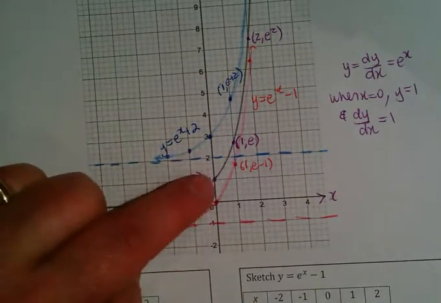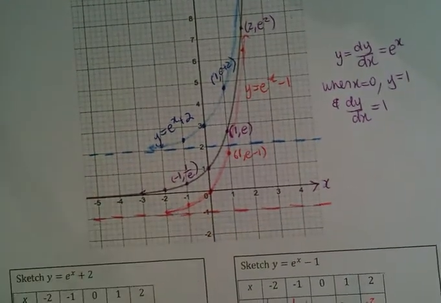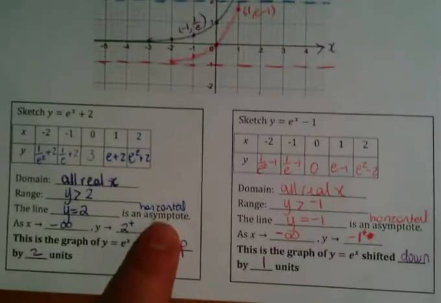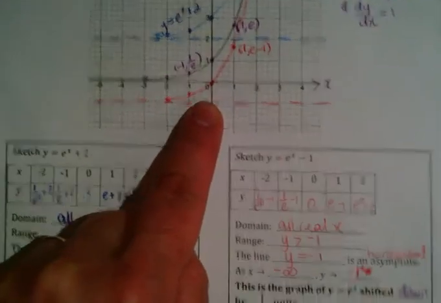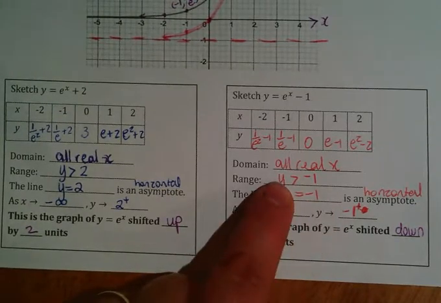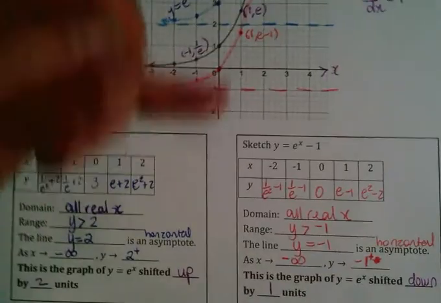The black curve, or the original curve, was e to the x. For the red curve, shifted 1 unit down, the horizontal asymptote is y equals negative 1, and notice the range is y greater than negative 1, but the domain is still all real x.